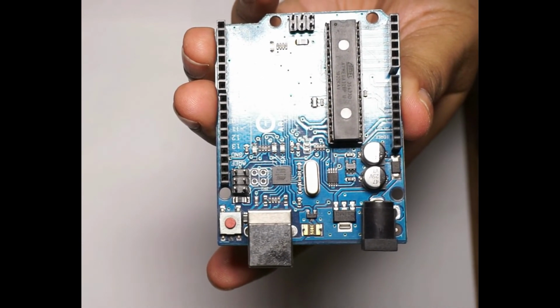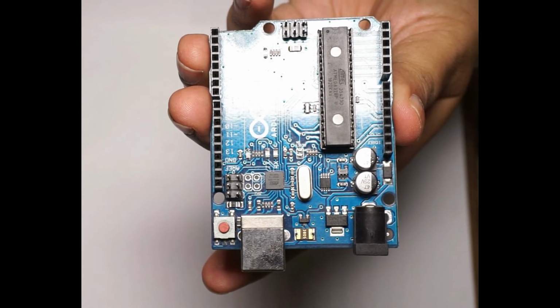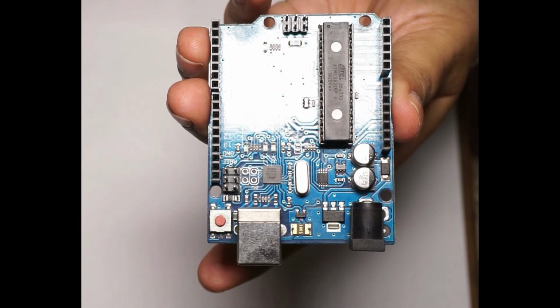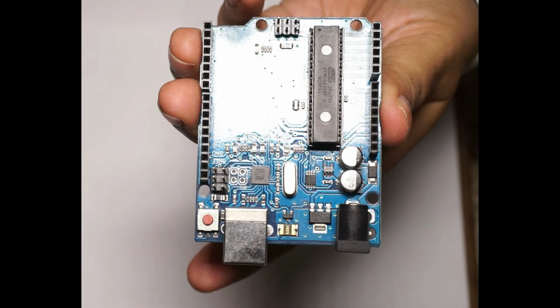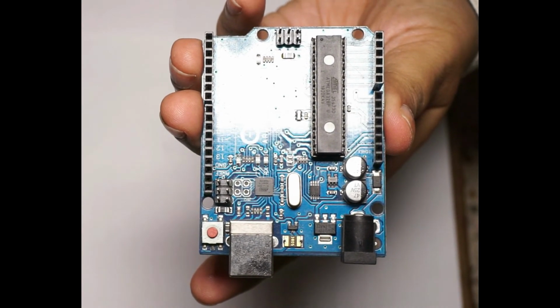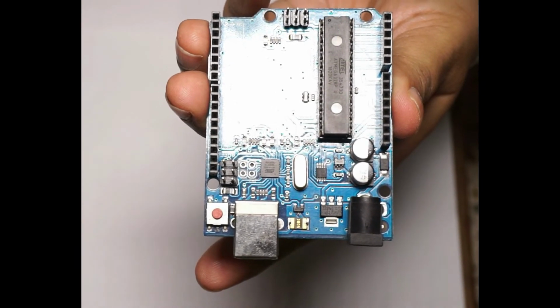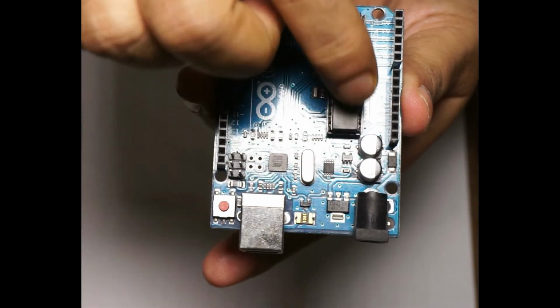Microcontroller means whenever you have an on-chip microprocessor, that is CPU, memory and input output peripherals, or you can say programmable input output peripherals or pins, then it is called a microcontroller. This is the Atmega 328 chip, the microcontroller chip.